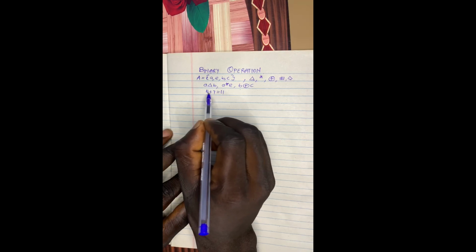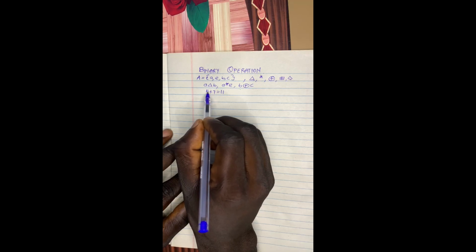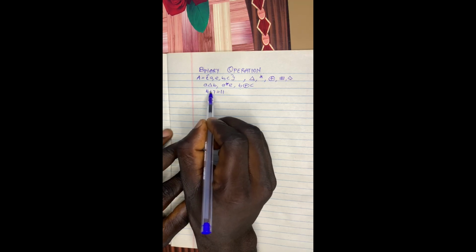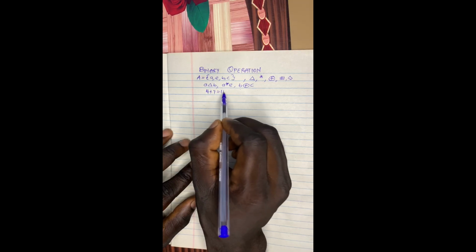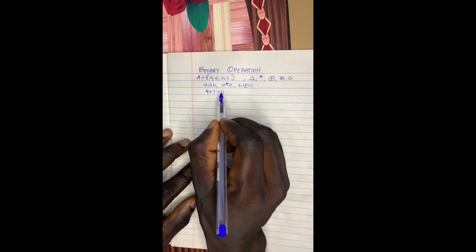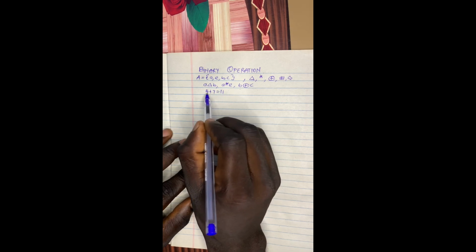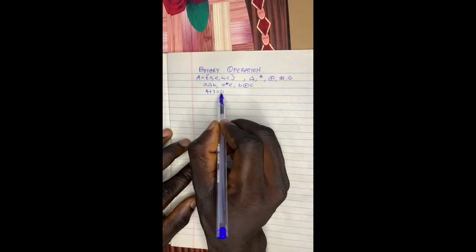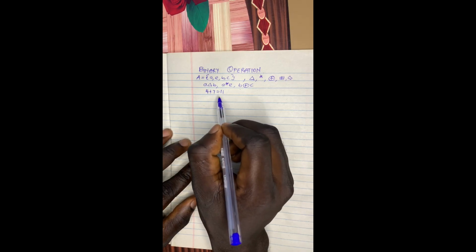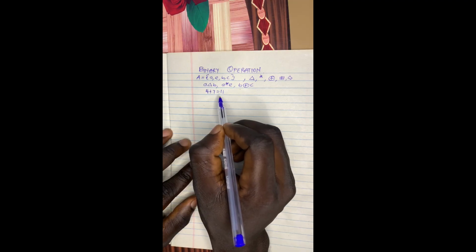Over here, the operational symbol used is addition. Based on this operational sign, we are able to get a third element, which is part of a set of numbers for which 4, 7, and 11 must be included. That's how we form a binary operation.